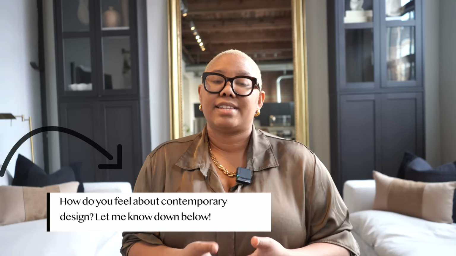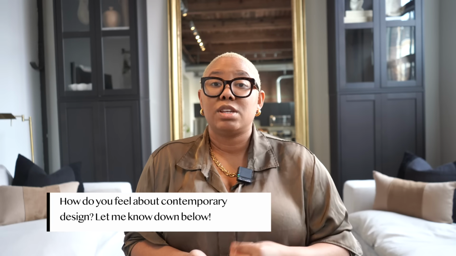So contemporary design is definitely my favorite design style. I will say that it is one of the least livable design styles. So if you accrue a lot of things, right, if you need a lot of storage, I wouldn't necessarily say that it is the design style for you. If you like things to be a little bit more exciting, I wouldn't say that it's a design style for you. I think it works really best for art lovers.